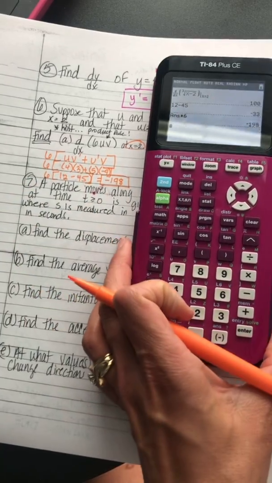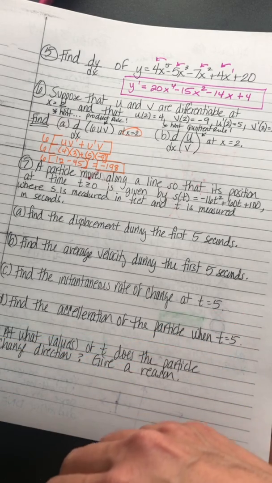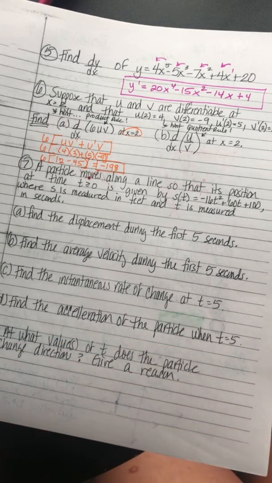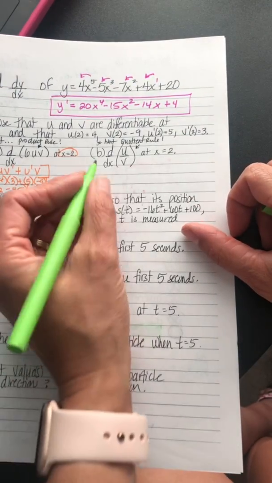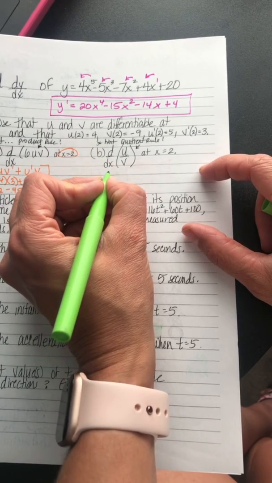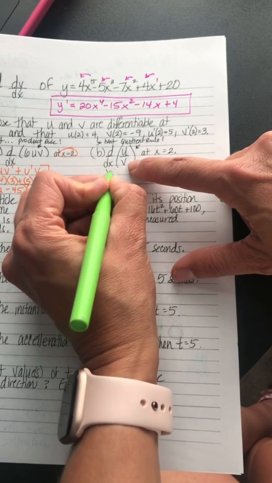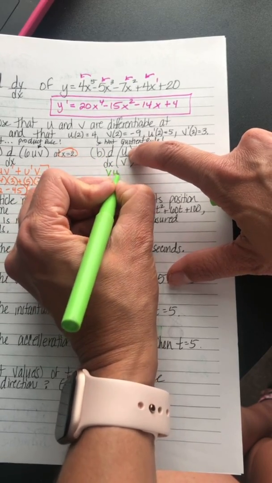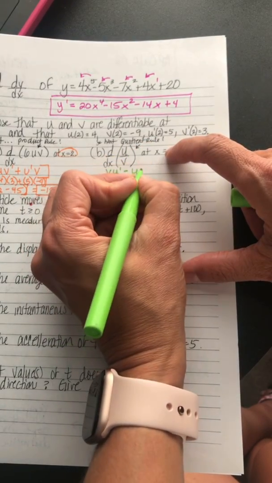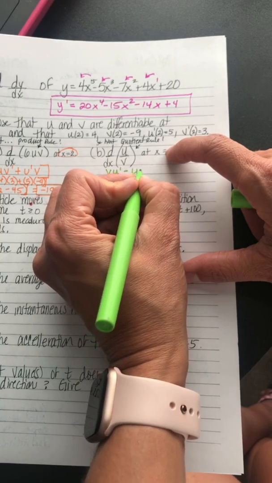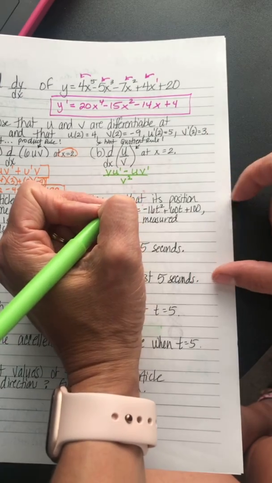So that is the derivative of 6uv. All right, letter B, we're finding the derivative of u divided by v, u over v. So that means we're going to be using quotient rule. So we're going to have low d high minus high d low over low squared. So low is v. The derivative of the high would be u prime, minus high, which is u, d low, so derivative of the denominator, so v prime, all over low squared, so v squared.